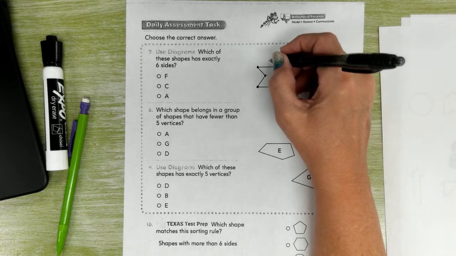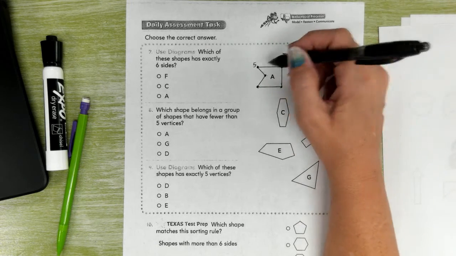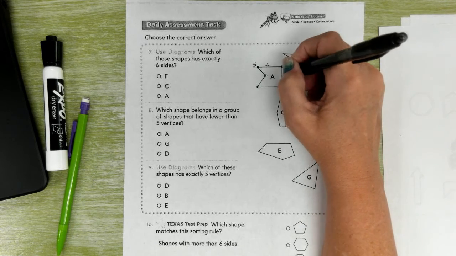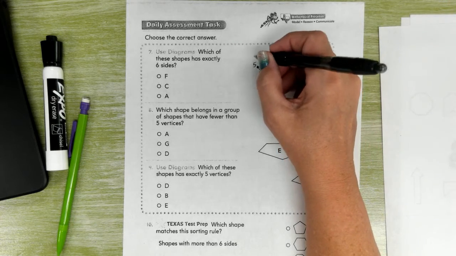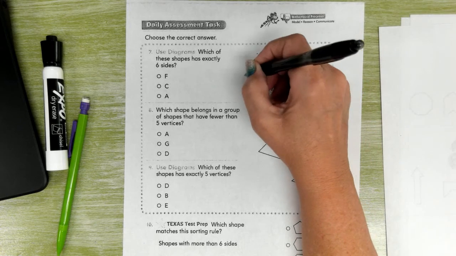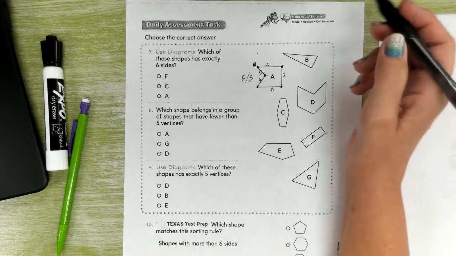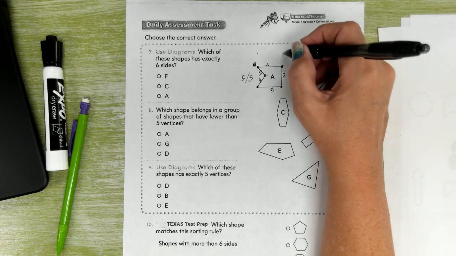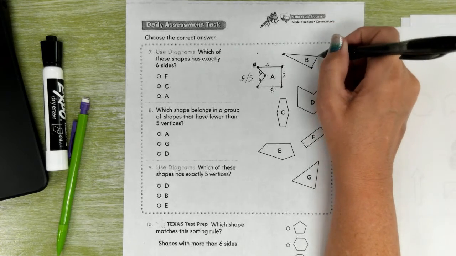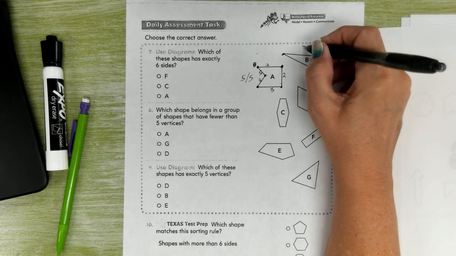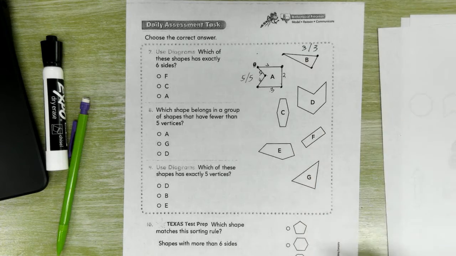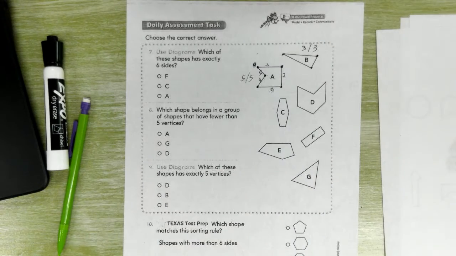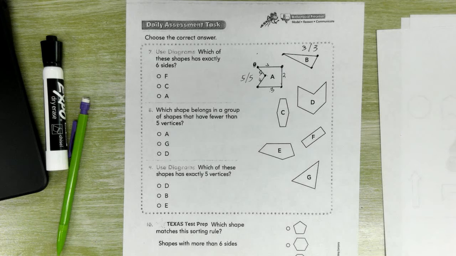So there's 5 vertices, and there's 1, 2, 3, and there's 5 sides. So 5 and 5. So it has 3 vertices and 3 sides. I would do that with all of those first, and then boom, you just go through and answer them because you've already got the work done.